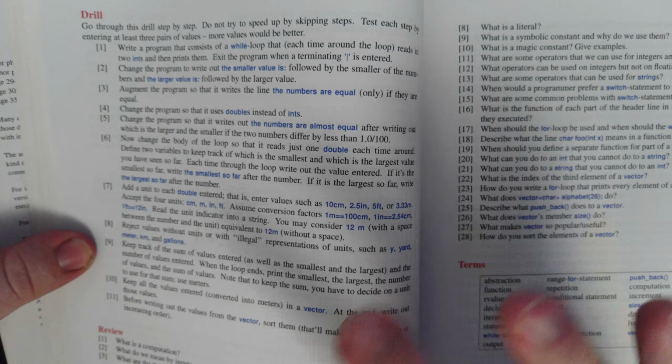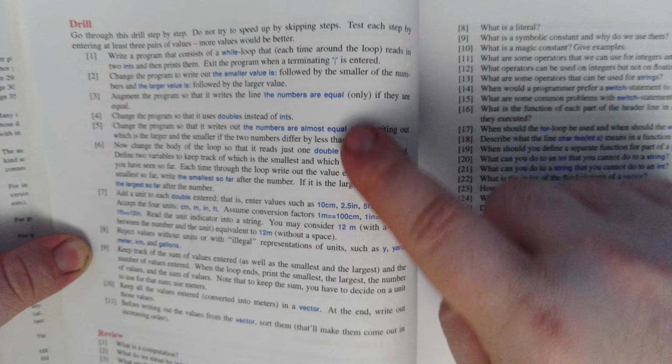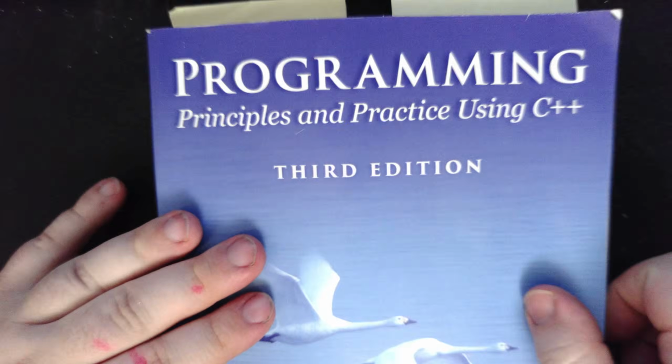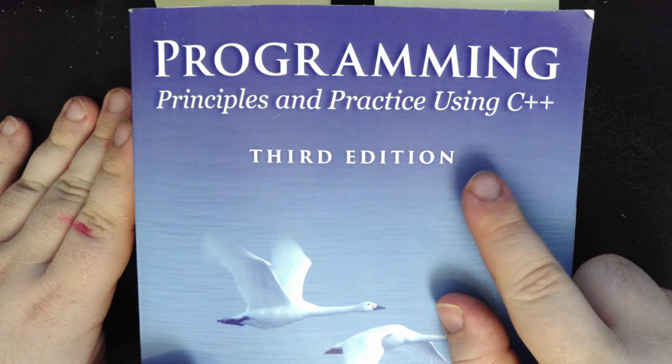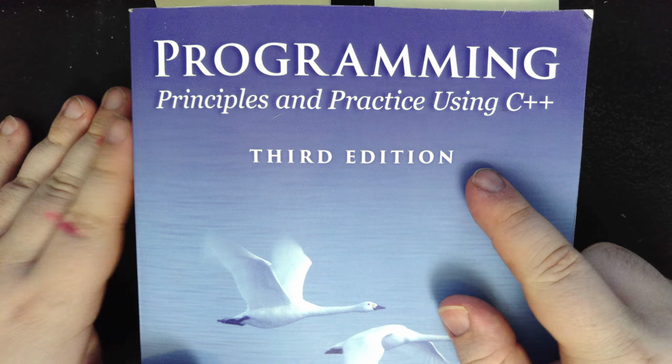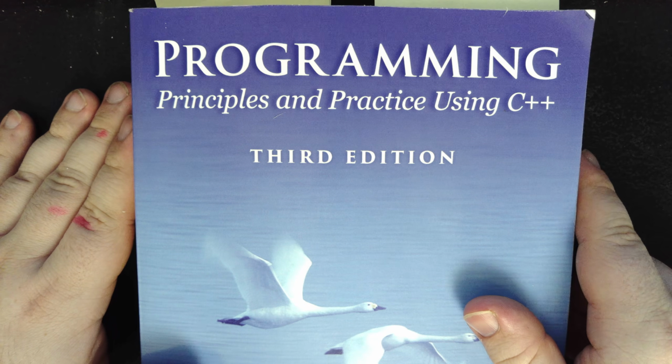I'm sure there's something I can do to get rid of that bug, but this completes the drill for Chapter 3, Computation, from Programming Principles and Practice using C++, 3rd edition. In the next video, we'll be covering the review questions and progressing further along in the book.